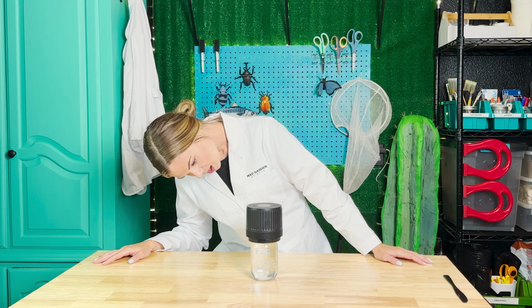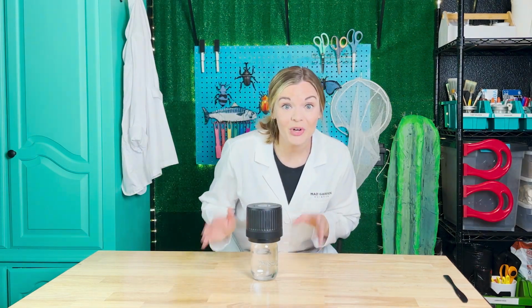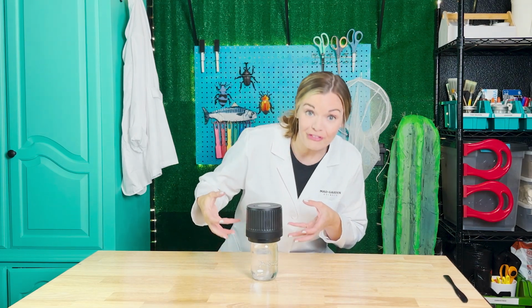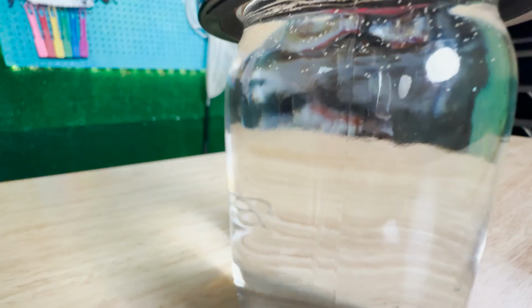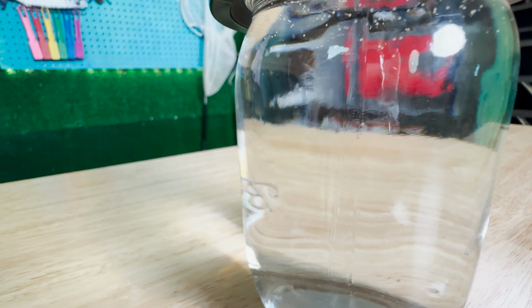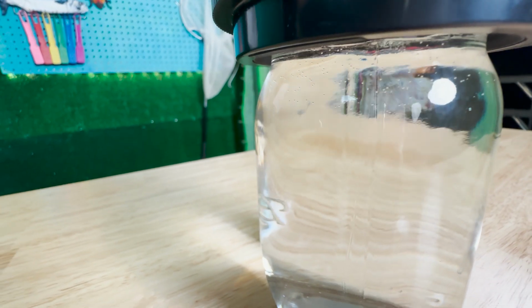Begin. It's working. I know it's loud, but it's pulling air from the water. You can see these little bubbles starting to form. They're teeny tiny, but they form and then they float up to the surface of the water.